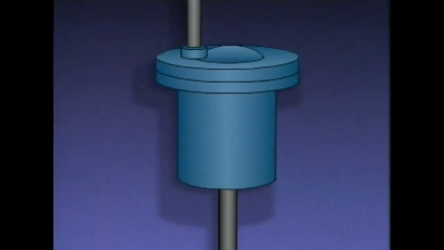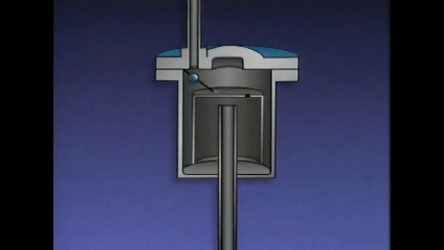An inverted bucket trap is able to handle non-condensable gases. This is an illustration of an inverted bucket trap. Condensate from the steam system slowly enters the trap through the inlet, spills over, and flows into the space between the bucket and the inside casing wall. When the trap is full, condensate flows past an open valve and exits through the outlet.